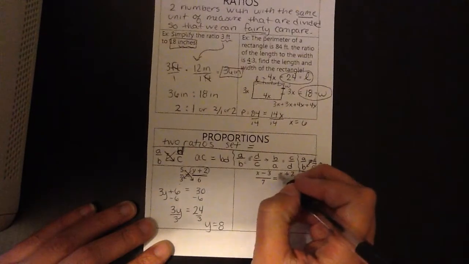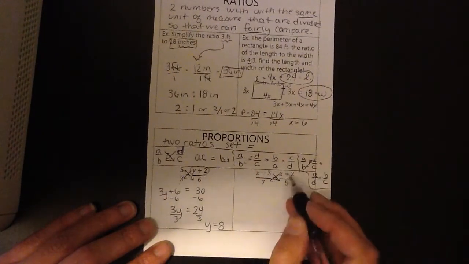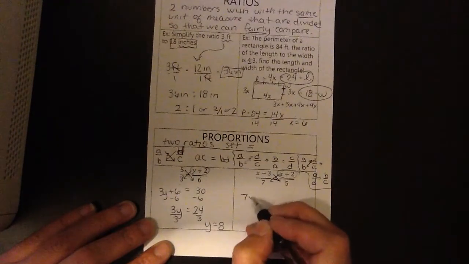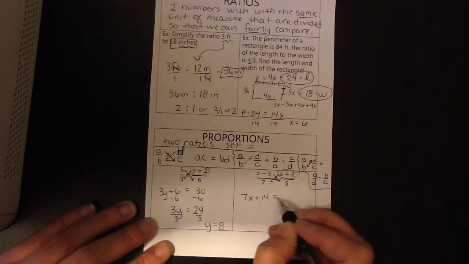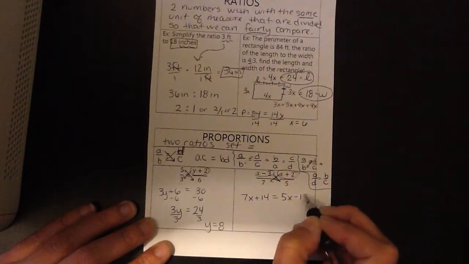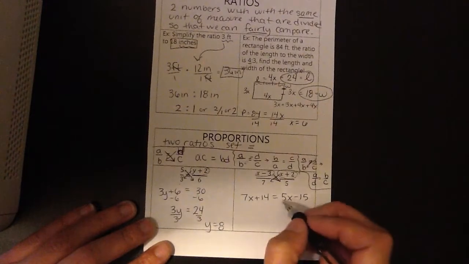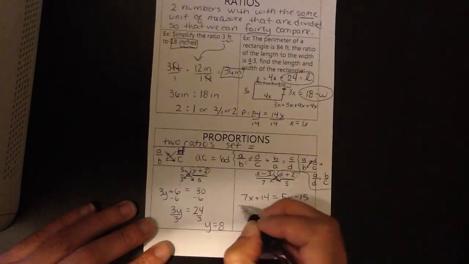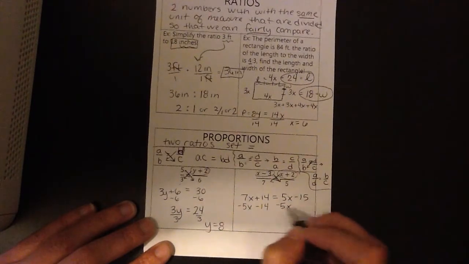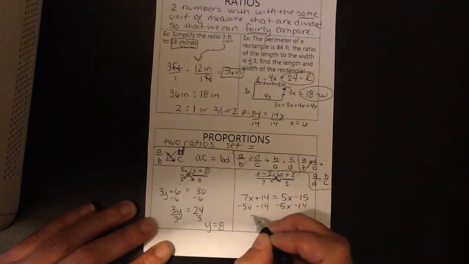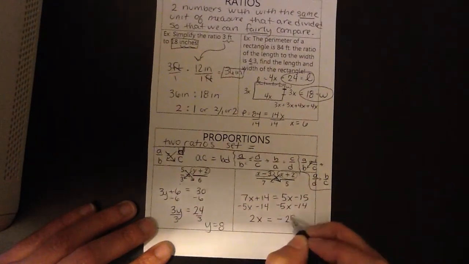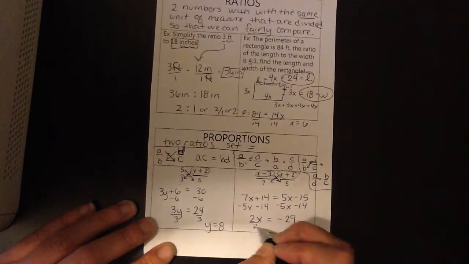You can do the same thing over here, cross multiply. So if I multiply across here, this whole thing times 7 is going to be 7x plus 14. This whole thing times 5 is going to be 5x minus 15. And so then I'd subtract 5x because it's smaller. And then because my x is going to be left over here, I'd subtract the 14 away. And so we'd have 2x equals negative 29. And then divide by 2.